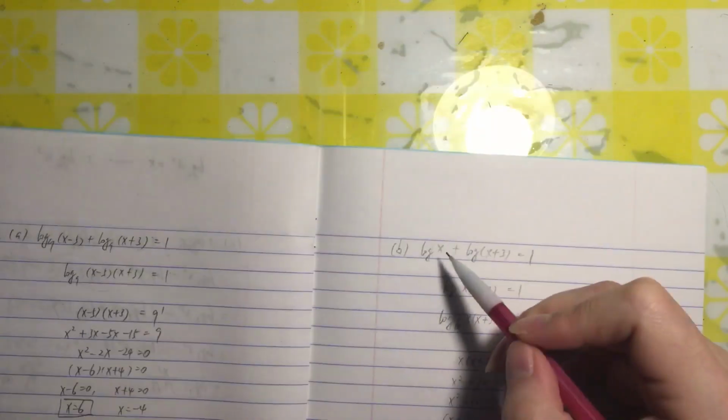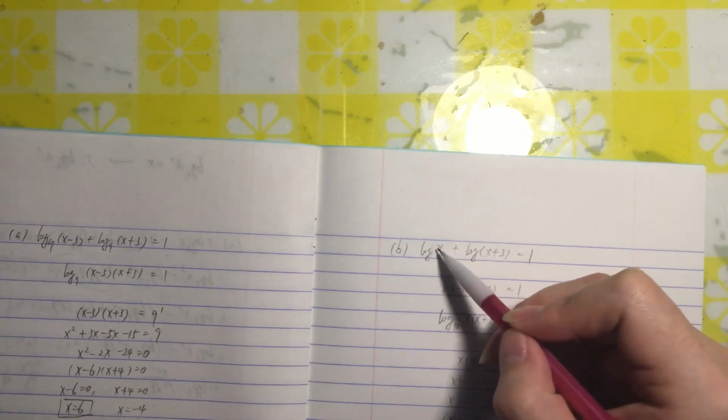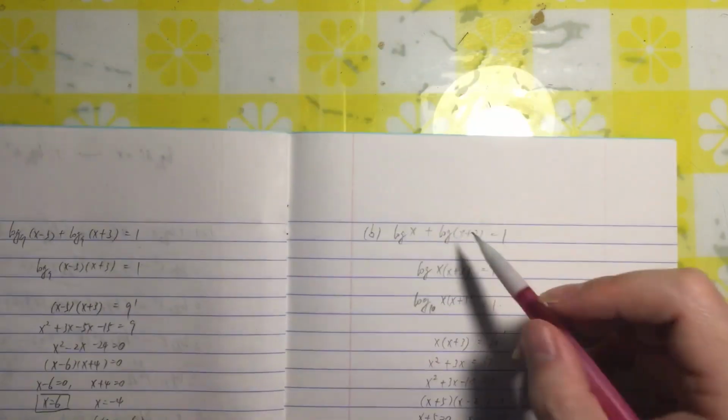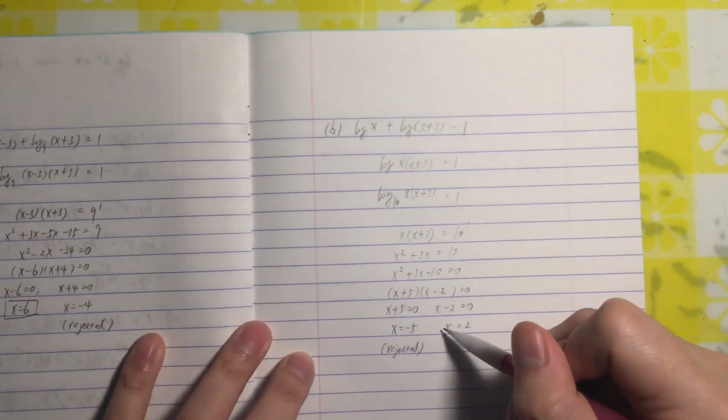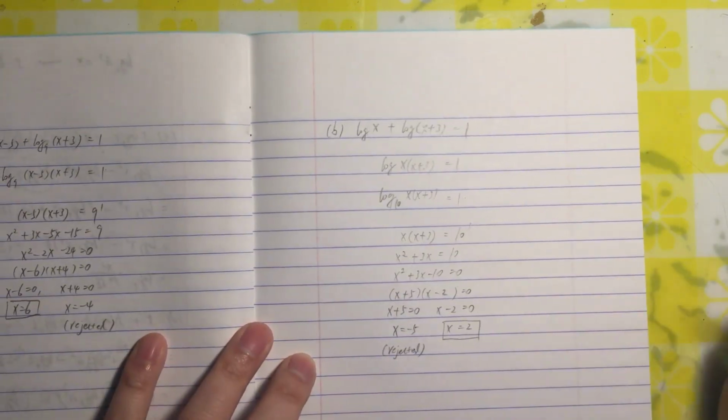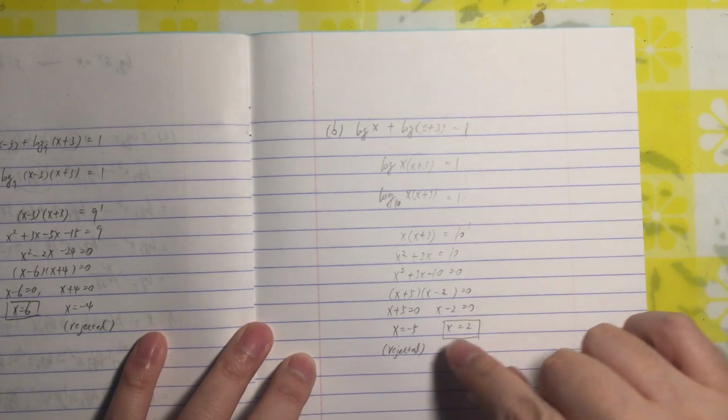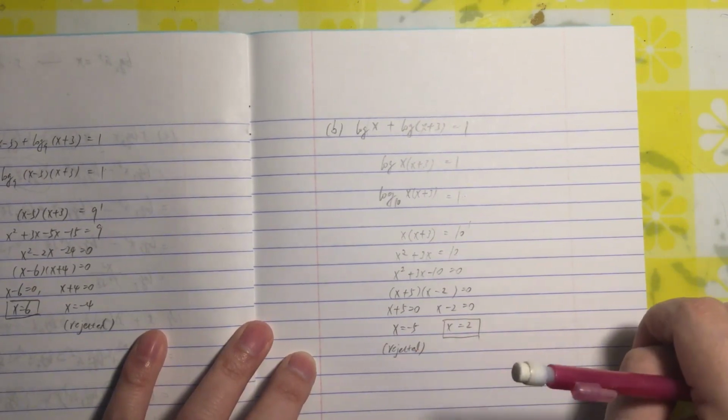If I plug in 2, that's positive. 2 by itself is positive. If I plug in 2 here, 2 plus 3 is 5. That's also positive, so this answer is valid. That's the only solution, x equal to 2. -5 must be rejected.